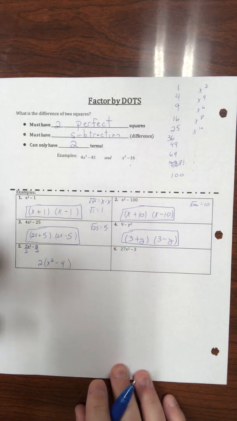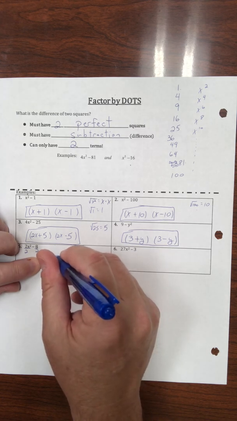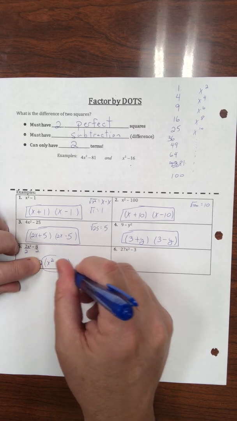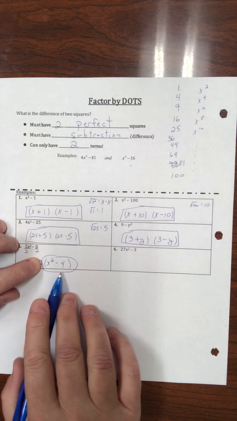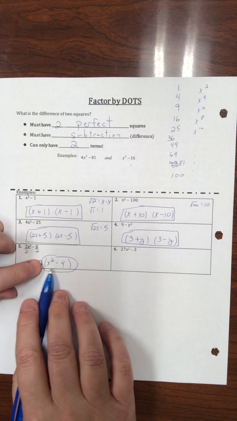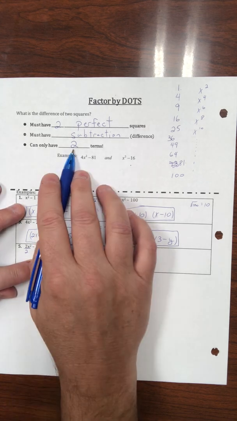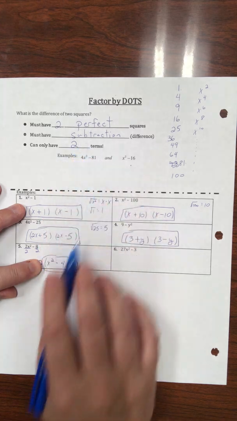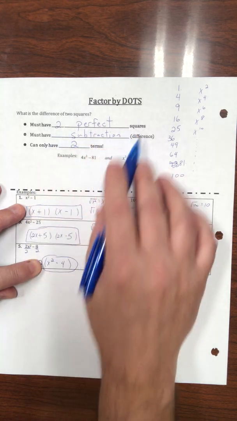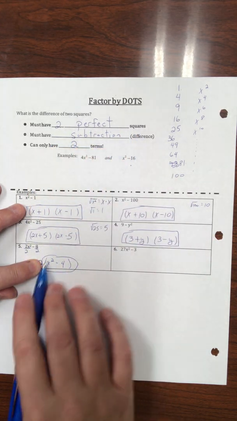Okay, so now let's not stop there. Let's go to another step. Let's just look at this part right here. Is that the difference of two squares? Just what's in parentheses. It's got two terms, it's got subtraction, and it's got two perfect squares. So this can be factored again.